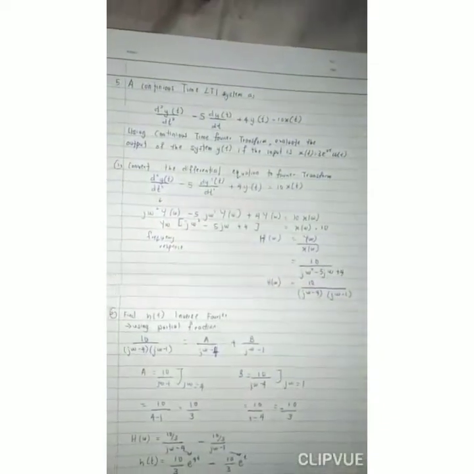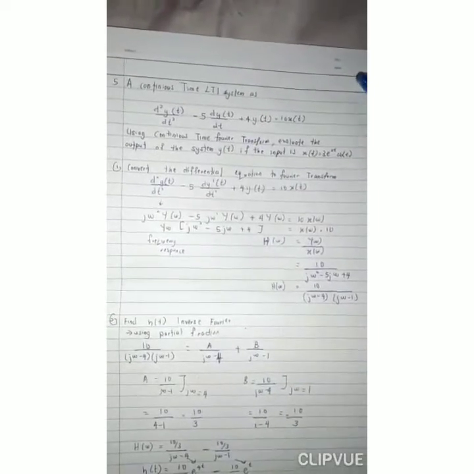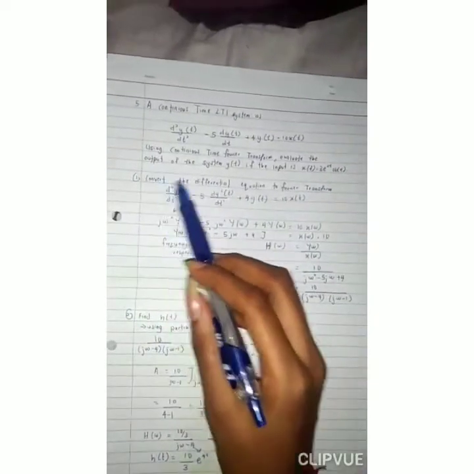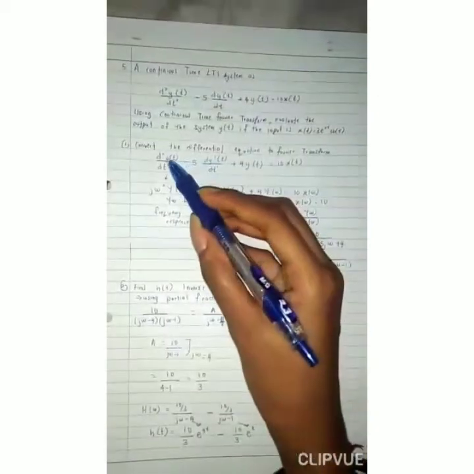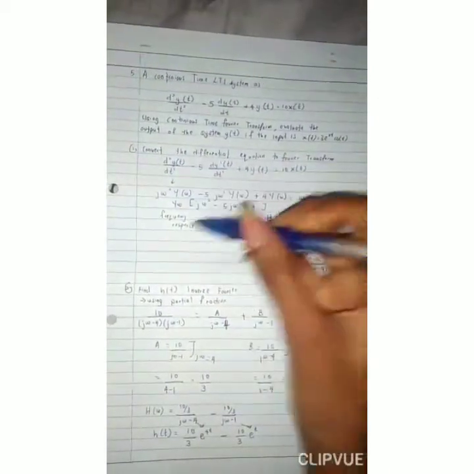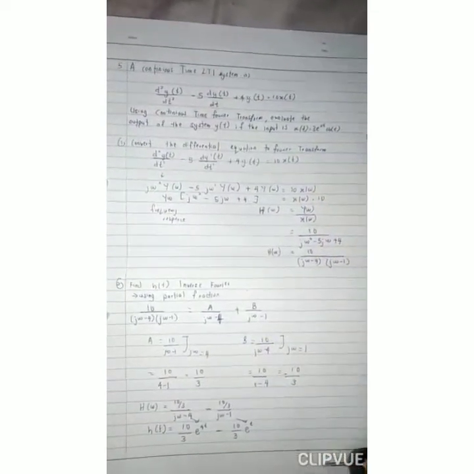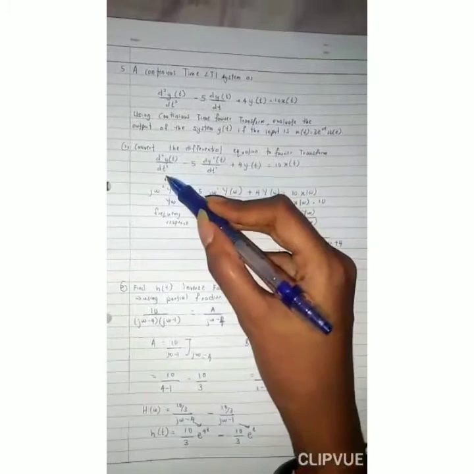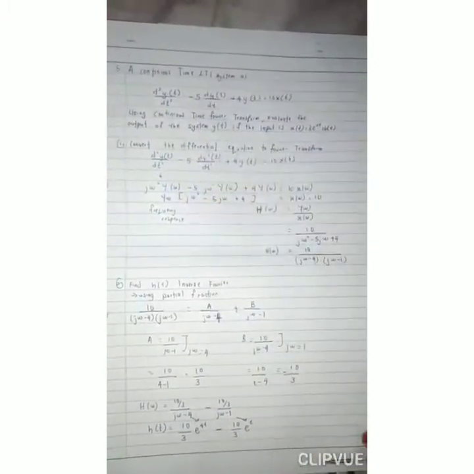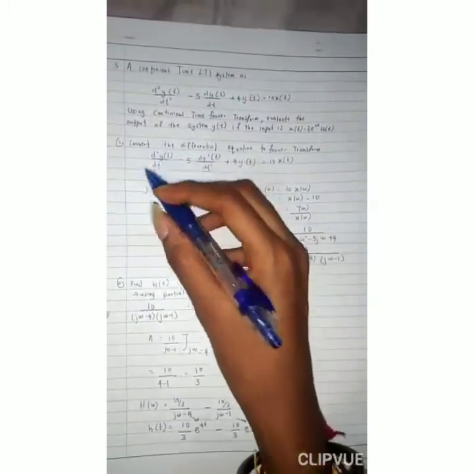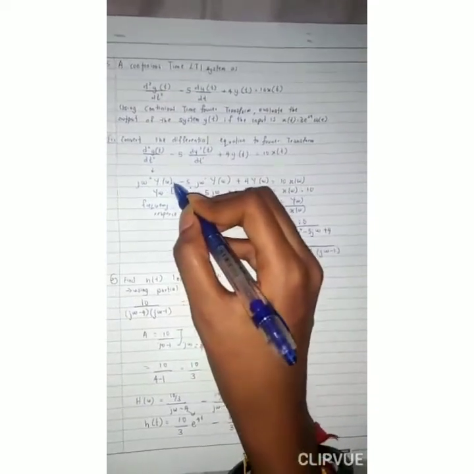Okay, this is question number 5 of the end of chapter. A continuous time LTI system SD. This is the question. Okay, to find y(t), firstly we have to convert the differential equation to Fourier transform. d squared y(t) over dt squared minus 5 dy over dt plus 4y equals 10x(t). Okay, we have to see the table of Laplace transform and convert this one to jw and Y(w).